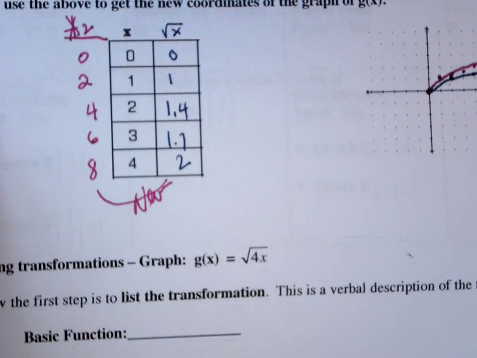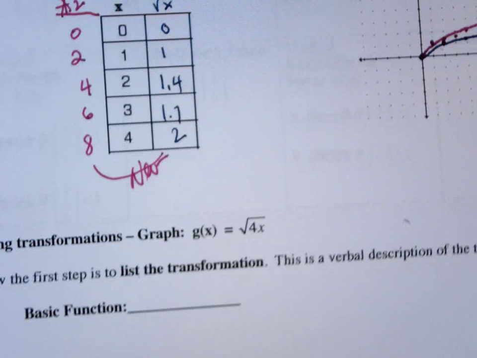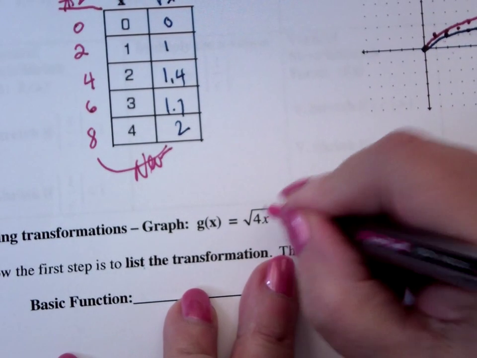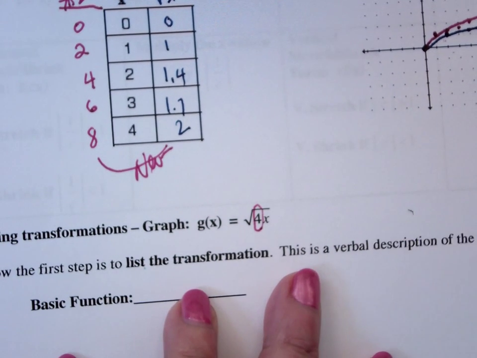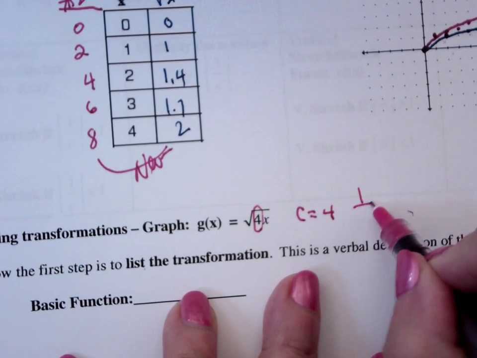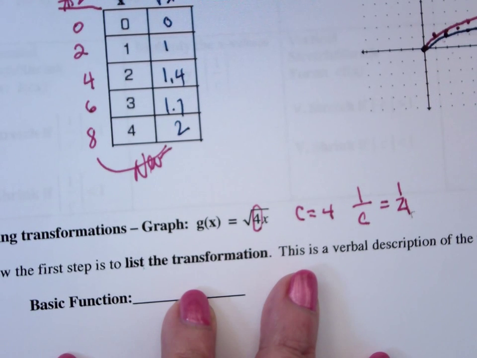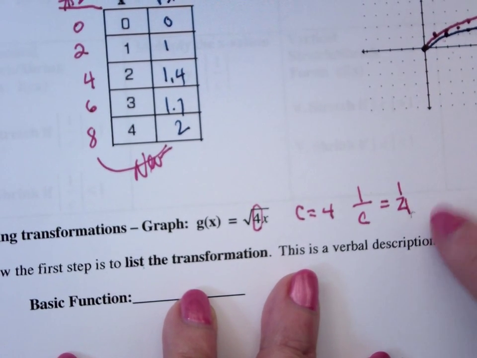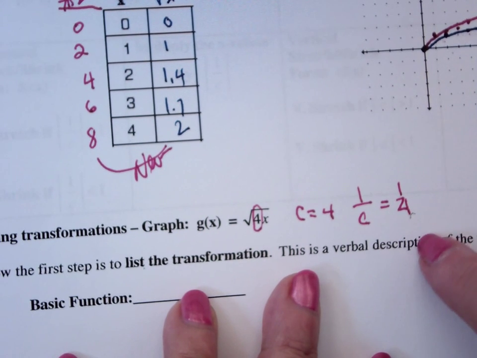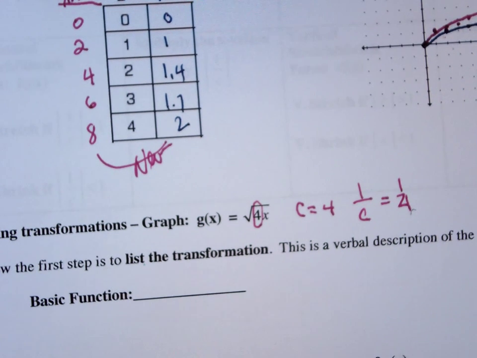Now, if I look at the square root of 4x, what do I notice? I notice it's a 4 times x. So in this instance, c is 4, and 1 over c is 1 over 4. So if that's the case, what do I have? A horizontal shrink. See, once I know what the number is, I know whether it's a stretch or shrink. That says my x values are going to be 1/4 smaller. That's going to bring it in this way. So it crunches it. Instead of making the x values bigger, I'm making the x values smaller. So it compresses the graph.